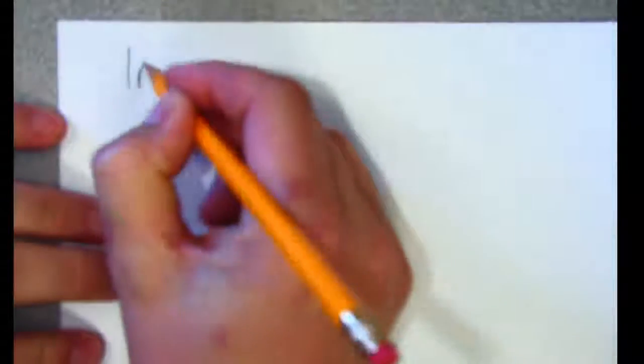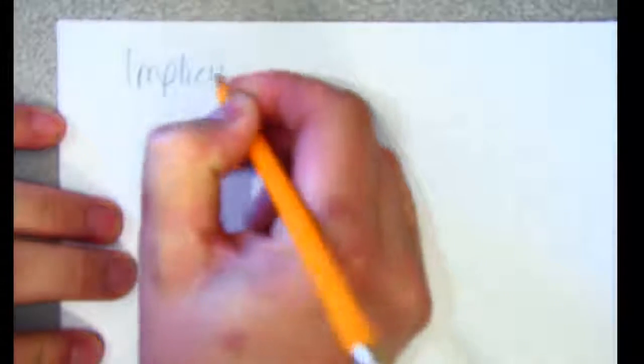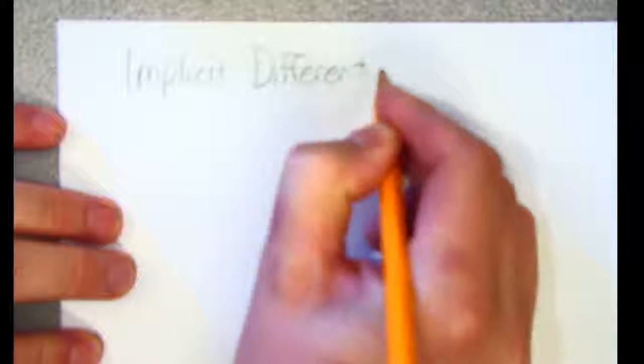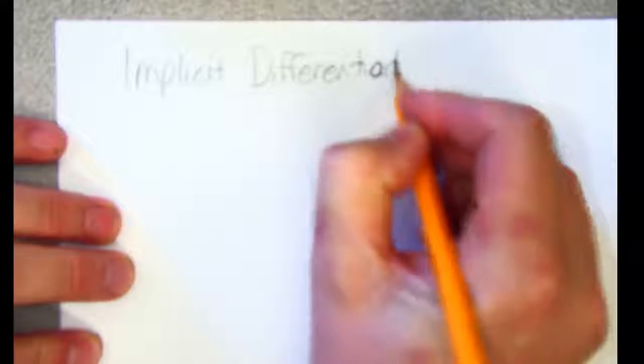We're going to talk about what's called implicit differentiation. Implicit differentiation is when you don't have the ability to solve the equation for y.